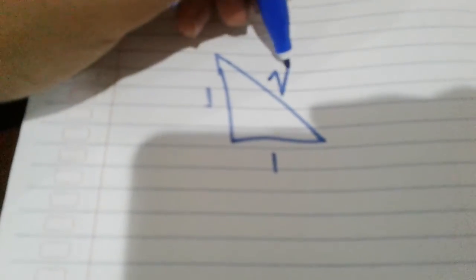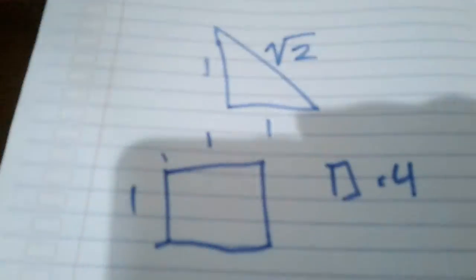How? Well, if you have a triangle with both sides 1, this long side would equal square root of 2, right? Let's imagine a square then. A square with sides 1 and 1, therefore the perimeter of that square would equal 4. If you cut the corners here, it would still equal 4. If you cut the corners here, 4, here, 4, until you create a square that looks like a triangle.